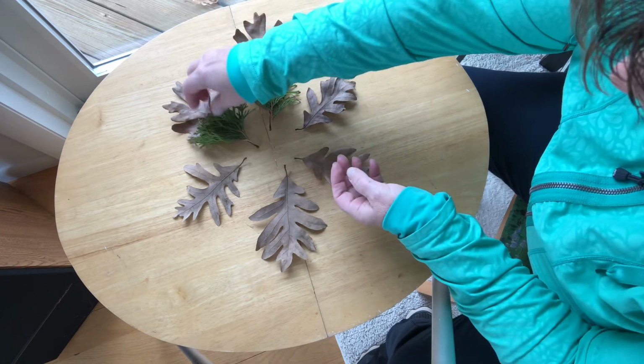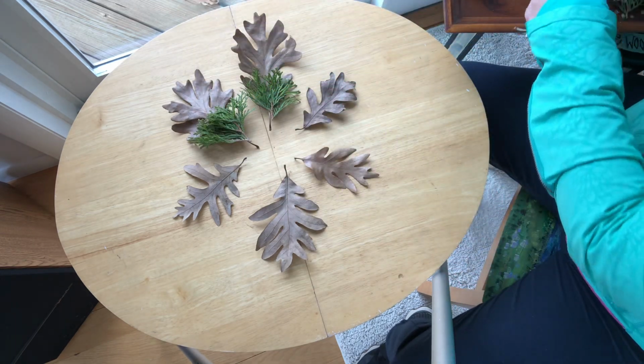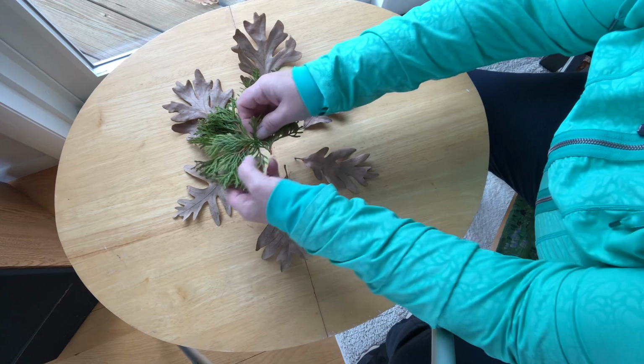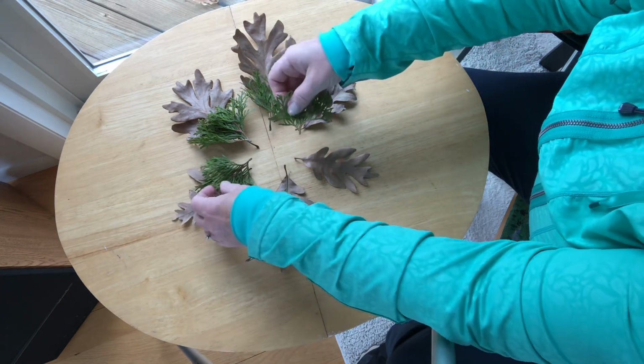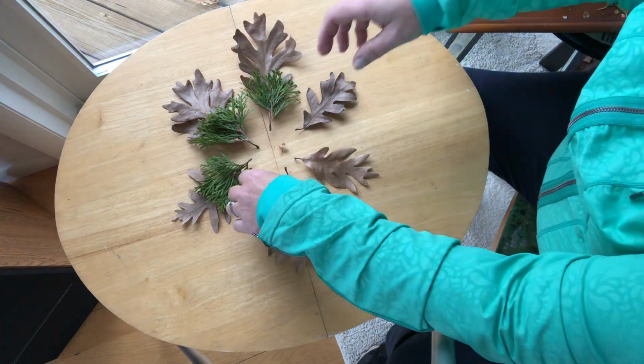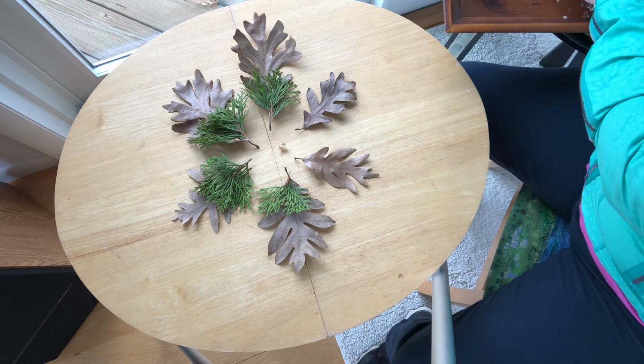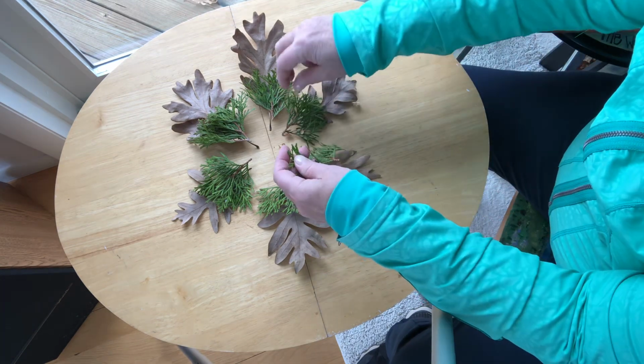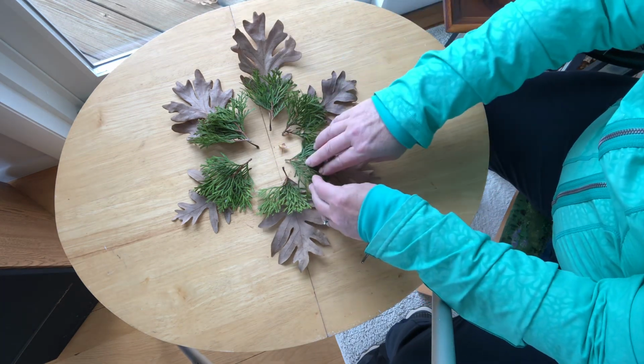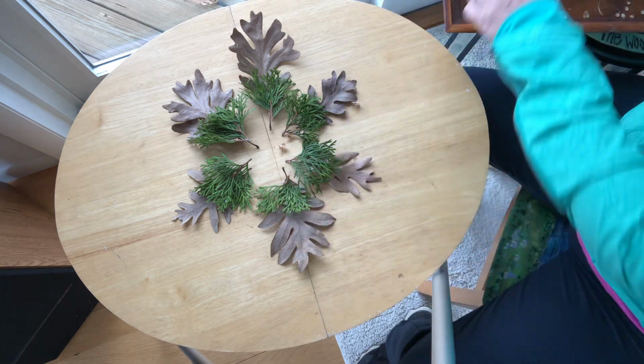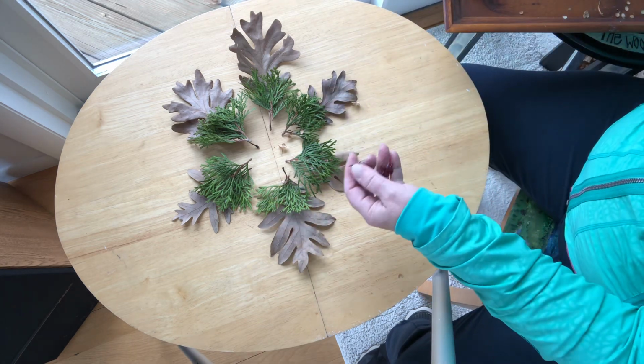These are all things that we found outside. Took a really nice walk. It was a beautiful morning. Sun was shining today, and I was just gathering items that I thought looked interesting and nice. Ooh, that's nice. Okay. Ooh, now I've got some red things.